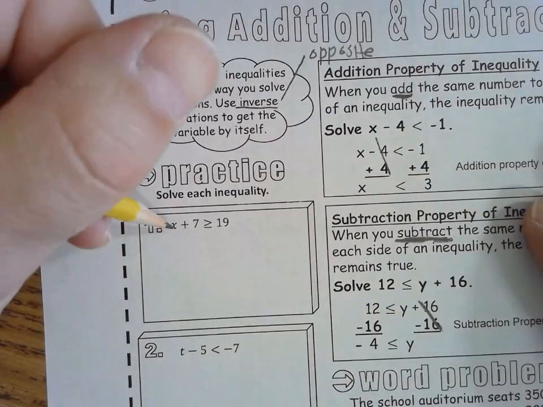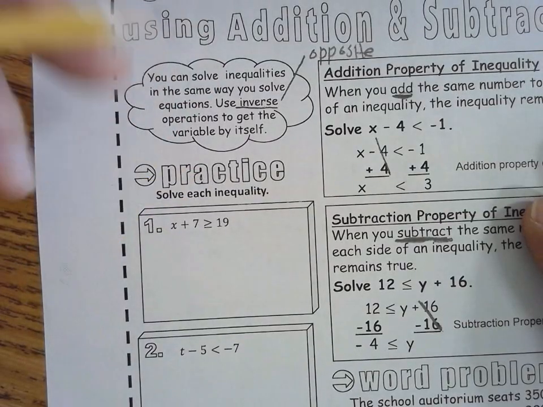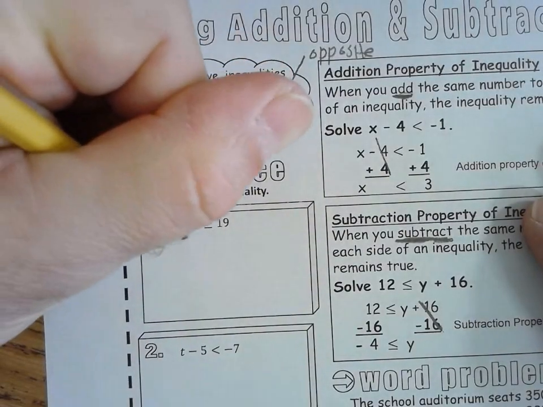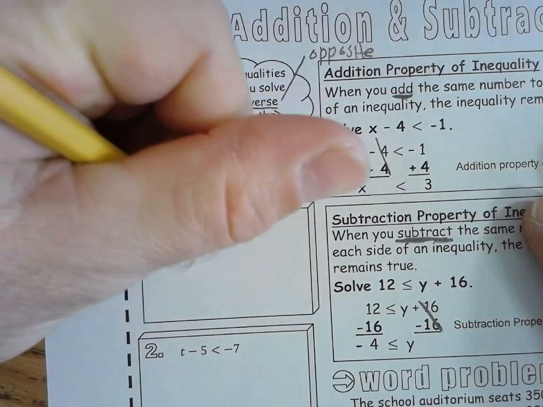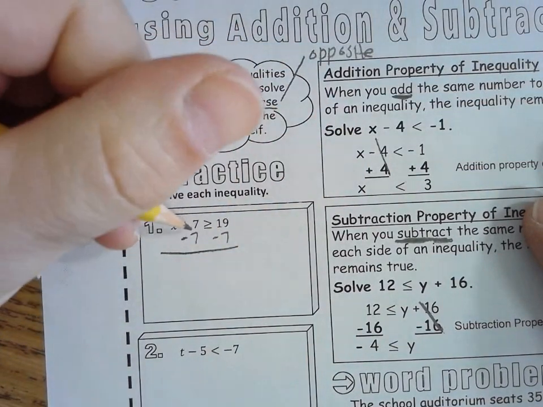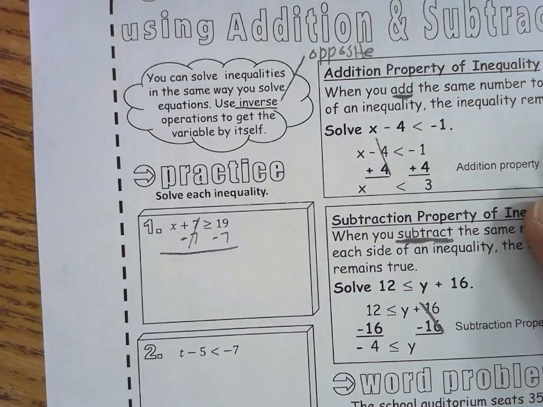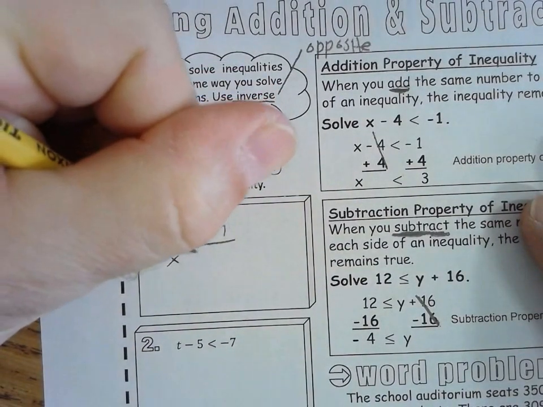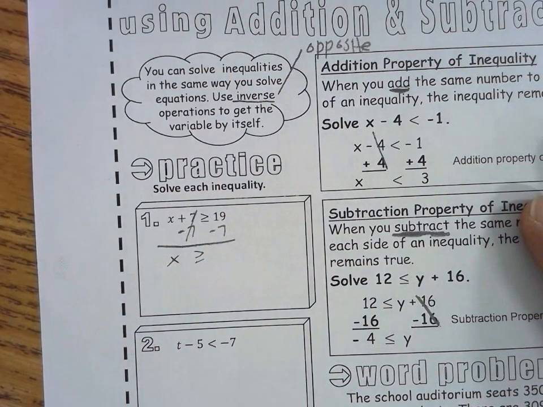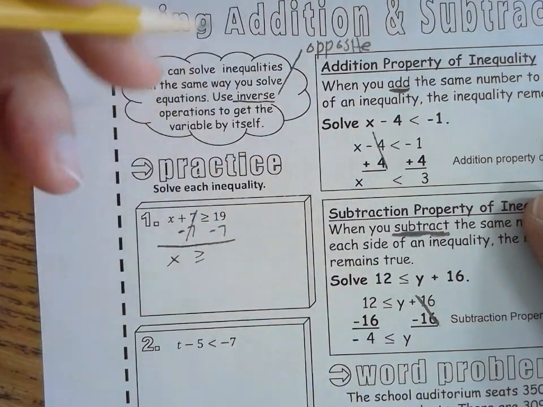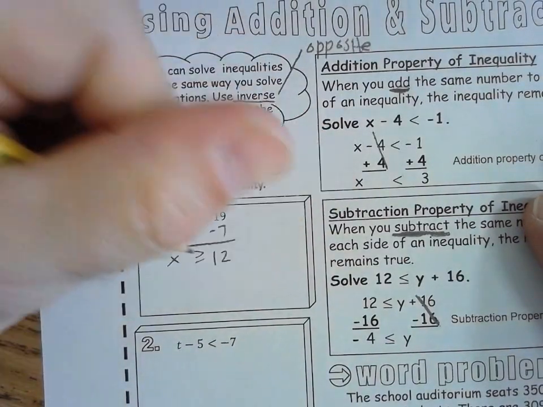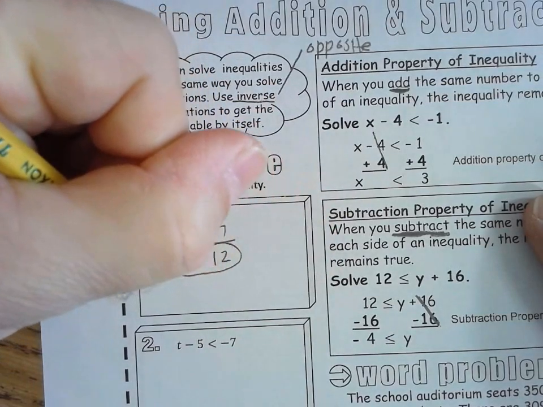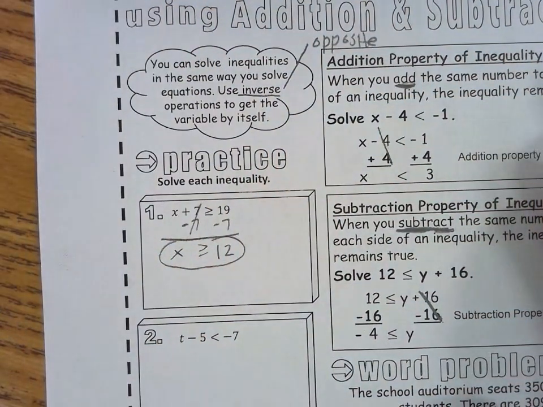Okay, so I want to get x by itself. I have to get rid of the 7, so I'm going to subtract 7 from both sides. Okay, these 7s cancel out. And what I'm left with on this side is x. I have my greater than or equal to symbol. And what is 19 minus 7? 12. Okay, so x is greater than or equal to 12.